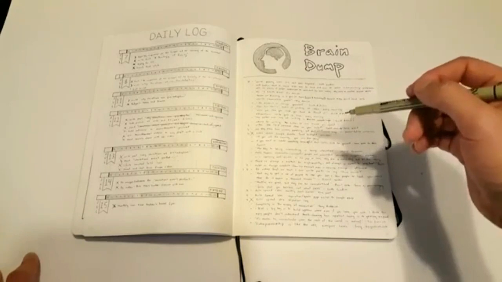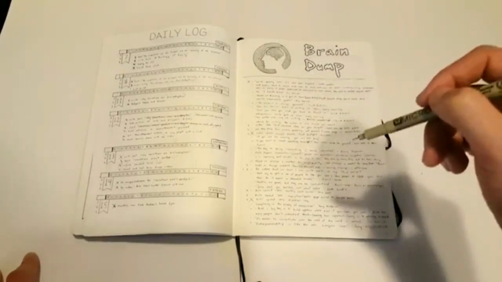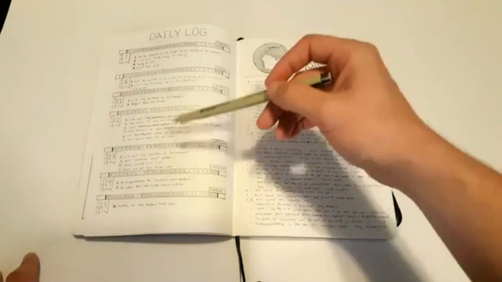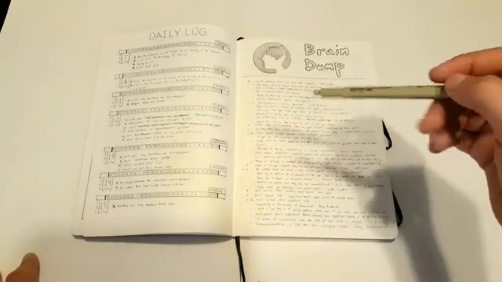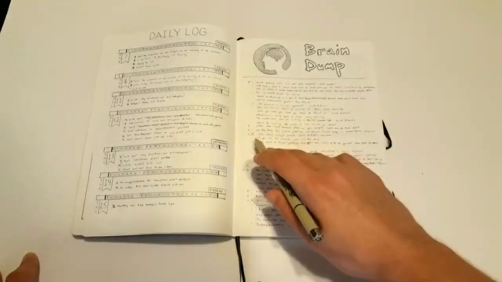Not everything that comes to my mind do I write here. If it's actionable, like it's something I can do today, I would much rather go over and put it on my daily log with a little dot. And you see sometimes, I put all these with dashes. Sometimes I do complete them.